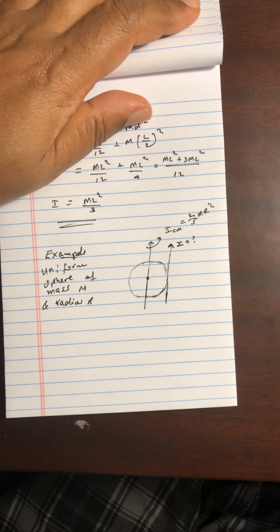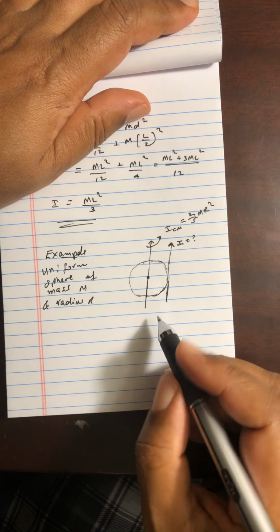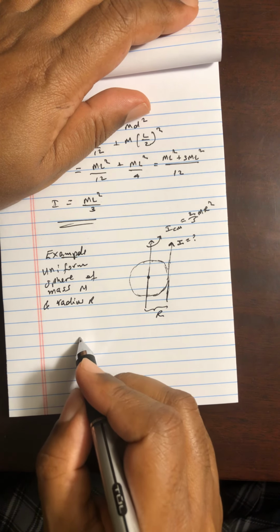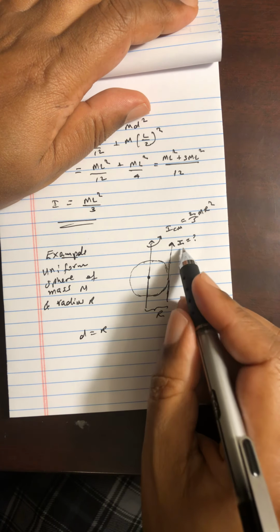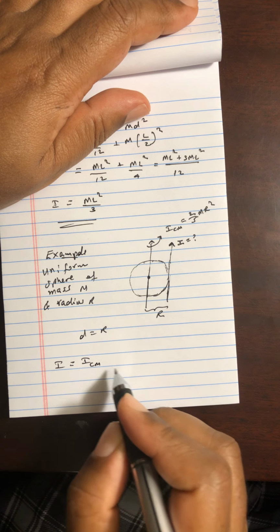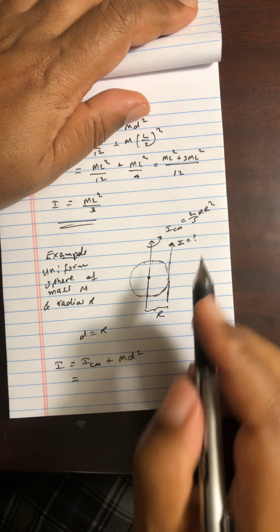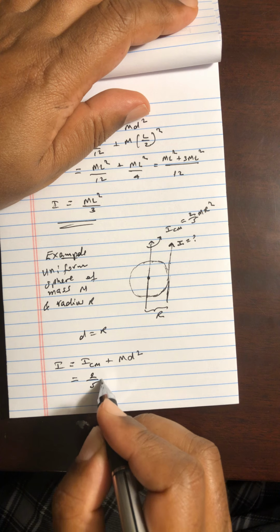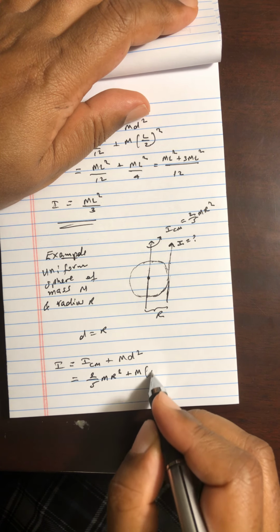So one condition satisfied, these two axes are parallel, and this distance over here is the radius, right? So d equals the radius in this case. All right, so the moment of inertia about this axis is I_CM plus m d squared. As found from textbooks, I_CM is 2 over 5 m r squared, and d is r.